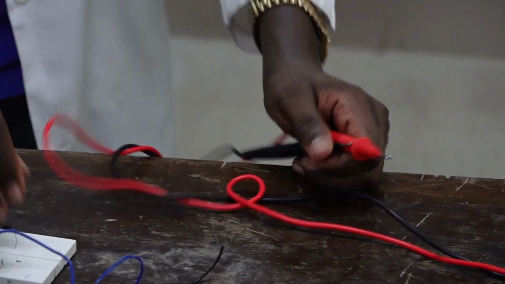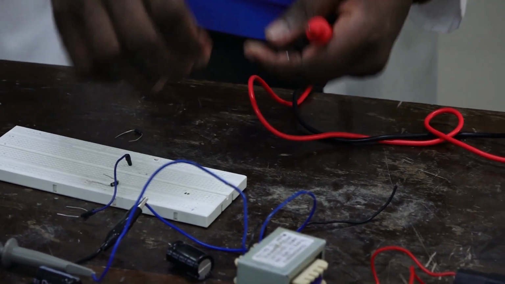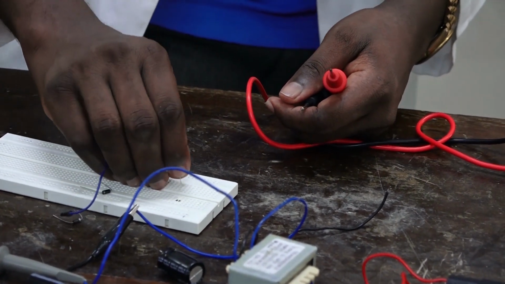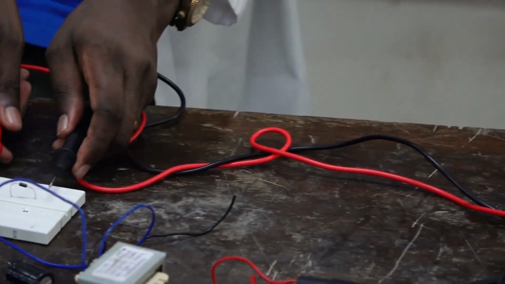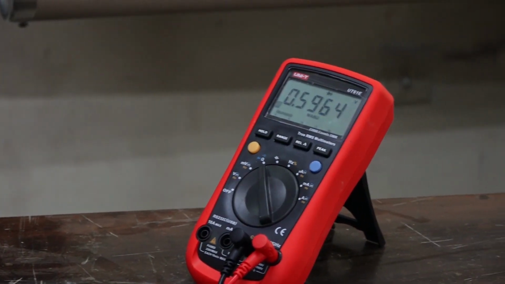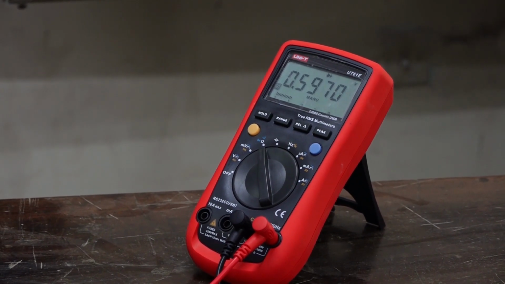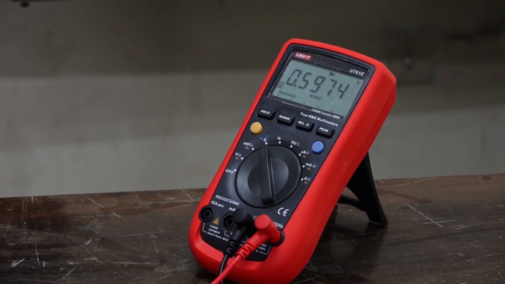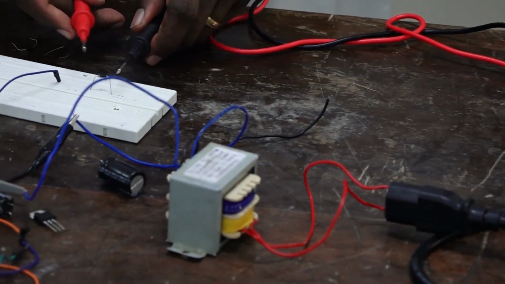Then I'm going to check the second diode. Because if you don't check them, you'll be expecting to get the waveform in the oscilloscope while the diodes are not working. So now the measurement, the potential barrier is 0.5968 volt. Okay? This number 2 is fine. Let us do measurements for the next one.